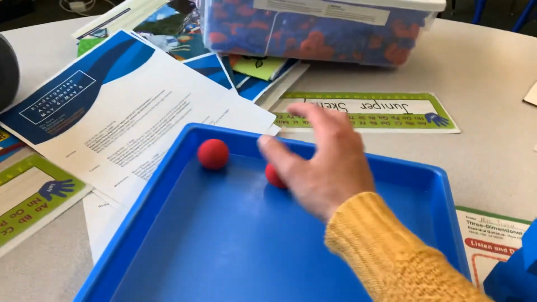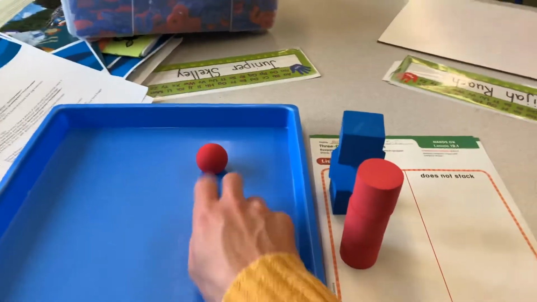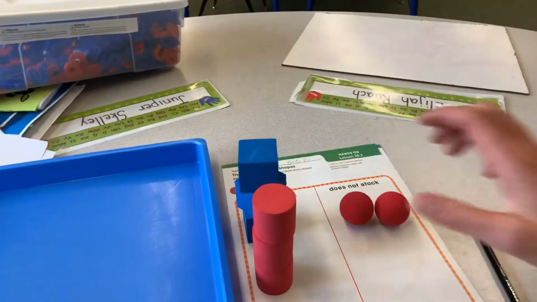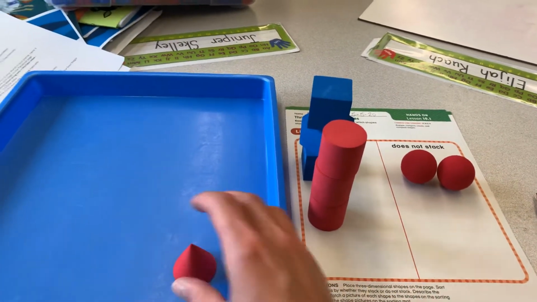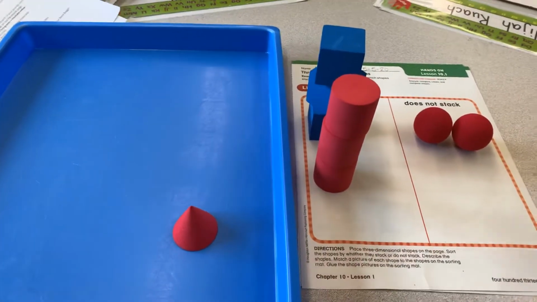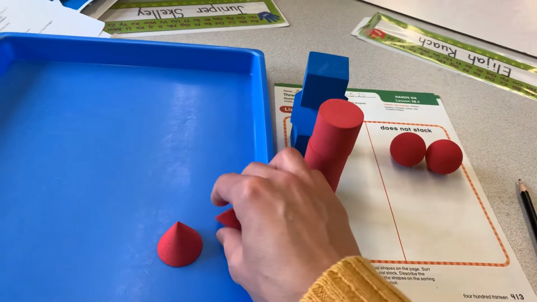Oh man, this is a tough one. I was really hoping it would, but it does not. So we'll put the sphere on the right-hand side. Does not stack. Now let's come to this cone. I'm actually very interested to see if I can get it to stack.